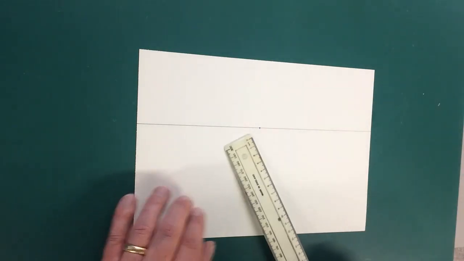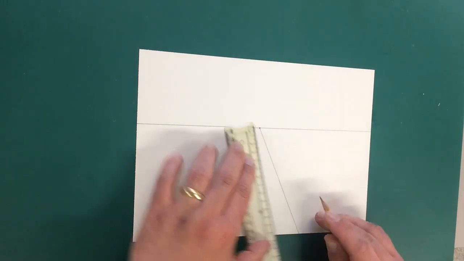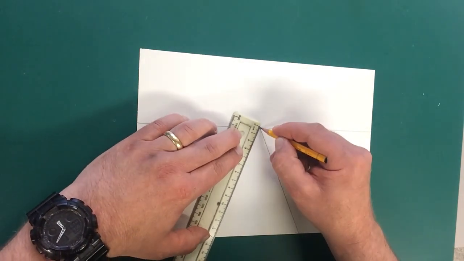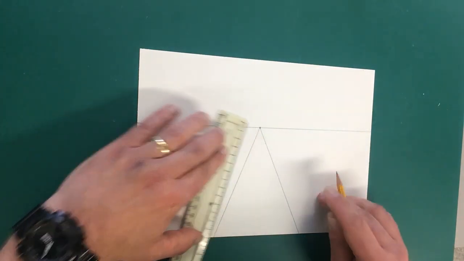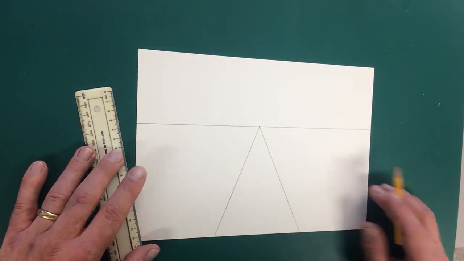Okay. First thing I'm going to do is define the space. So I'm going to put myself a road, and as we've discussed, everything appears to get smaller as it goes into the distance. That is my simple road. I'd like you to draw that.